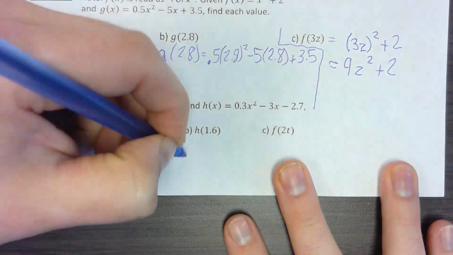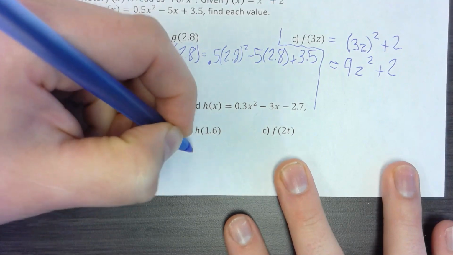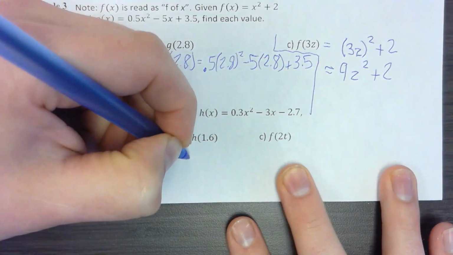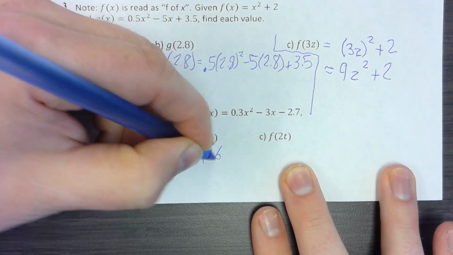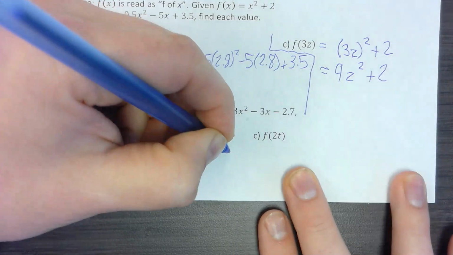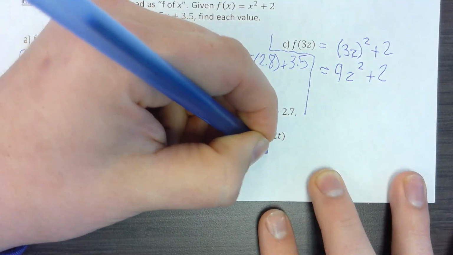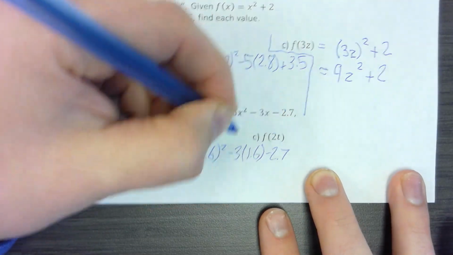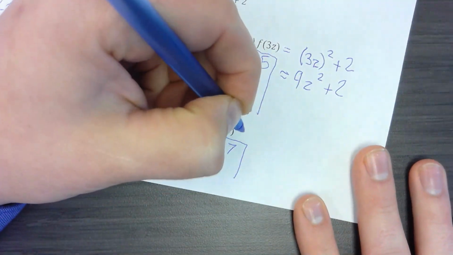I'm just going to write this out like I did the one above. This equals 0.3 times 1.6 squared minus 3 times 1.6 minus 2.7. You can put that into a calculator if you want to, but I'm not going to.